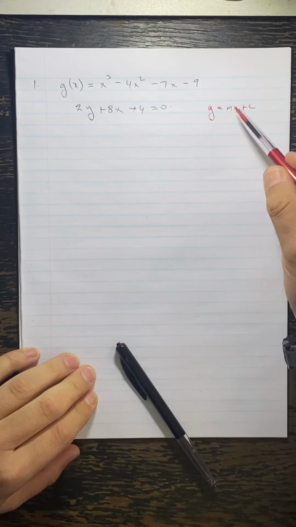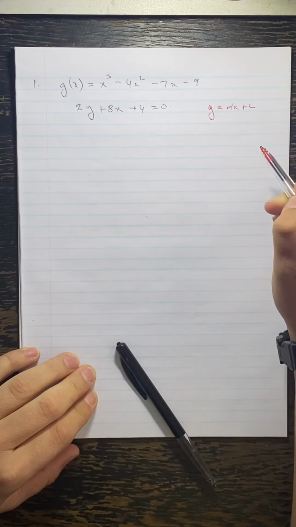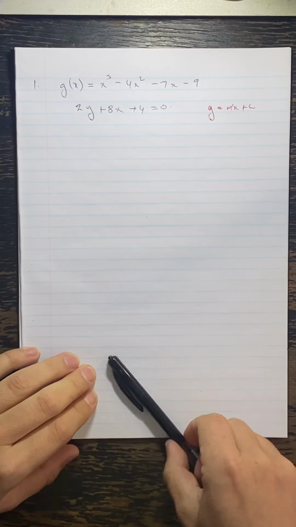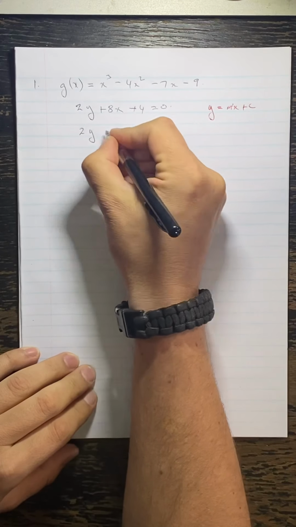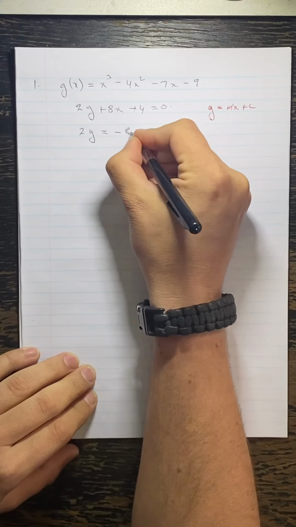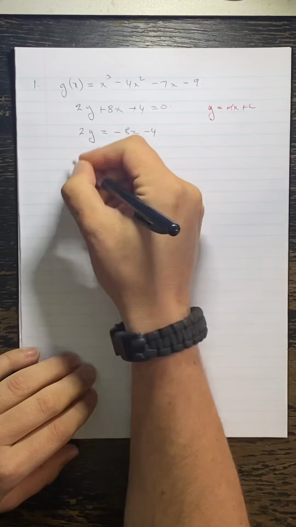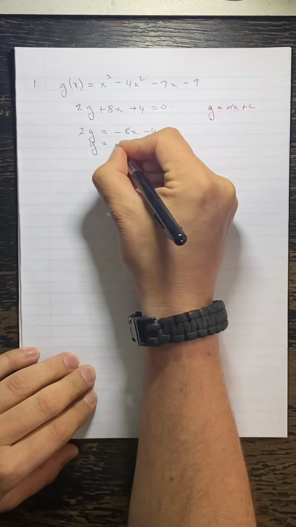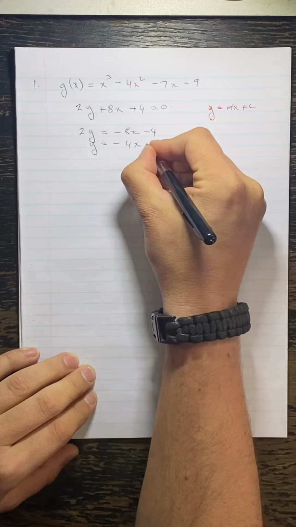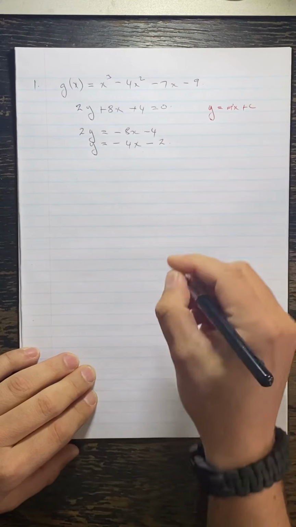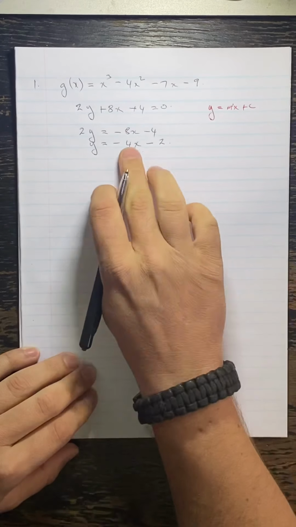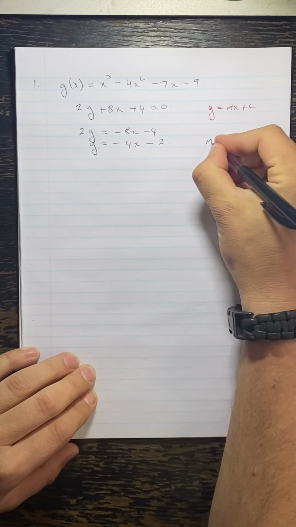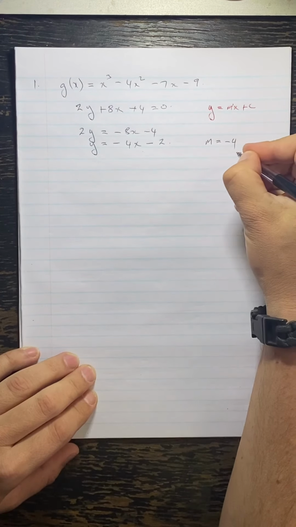And the reason why is so that I can find what the gradient is, or the m value. So I just take everything else to the other side except for the y. Divide through by the 2. Okay, so now that we've got this in that form, I can see what the gradient is. So the gradient for this is equal to minus 4.